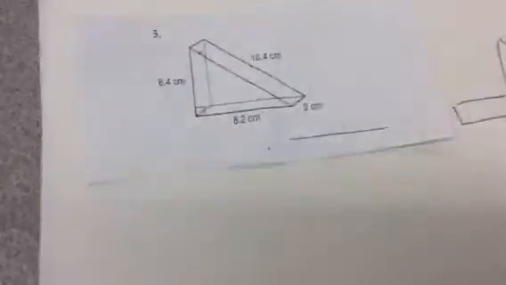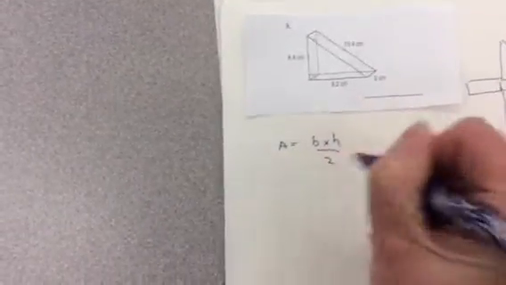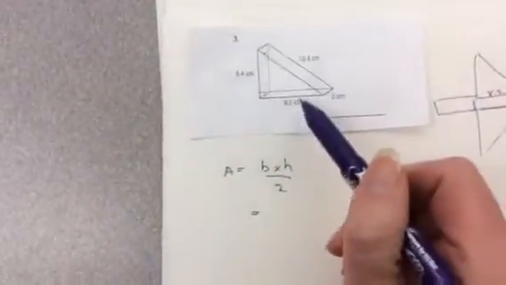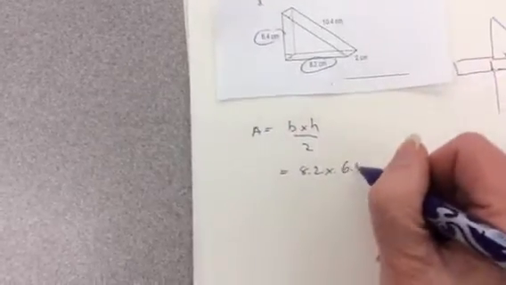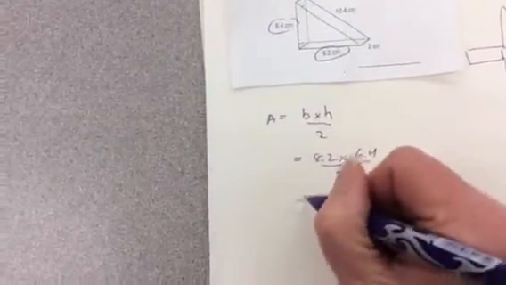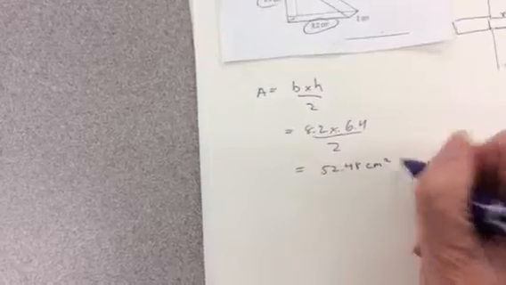So first let's figure out the area of the triangle. For an area of a triangle, you're going to do base times height, and then you're going to divide that by 2. So the base of this triangle is 8.2, right here, and we're going to multiply that by the height, which is 6.4, and divide it by 2. So that's going to give you 52.48, and that's going to be in centimeters squared.